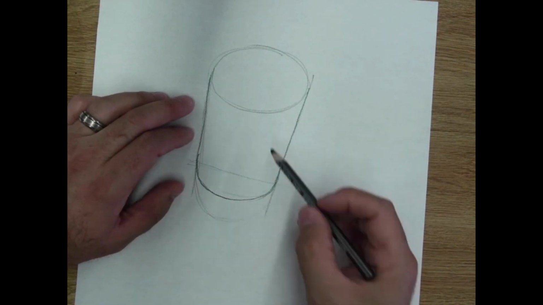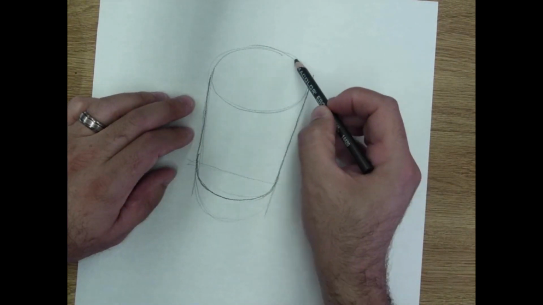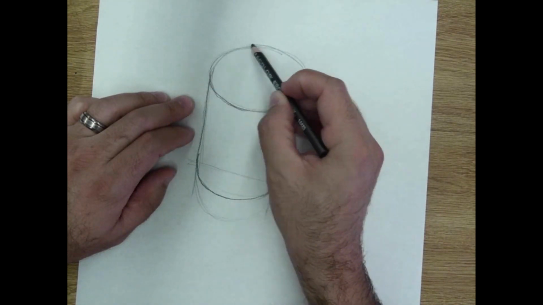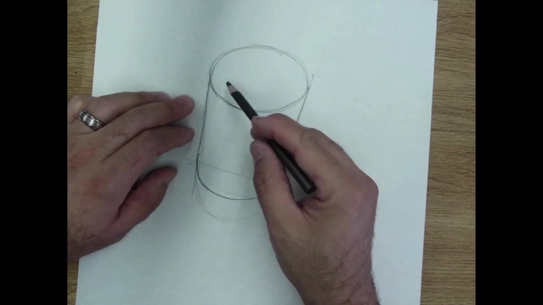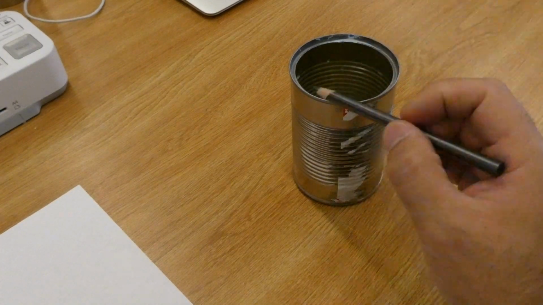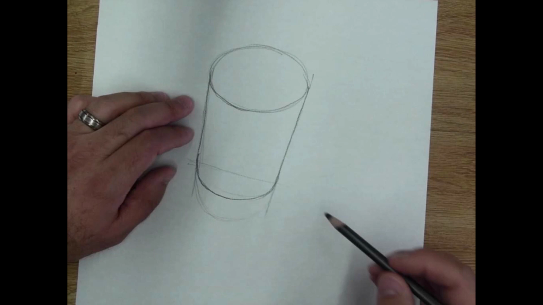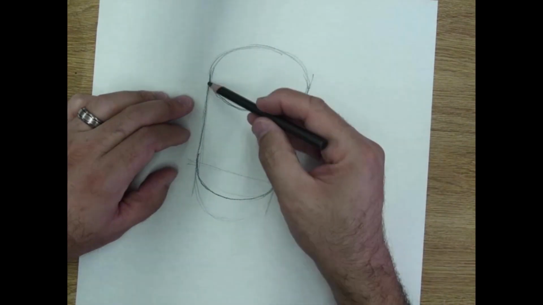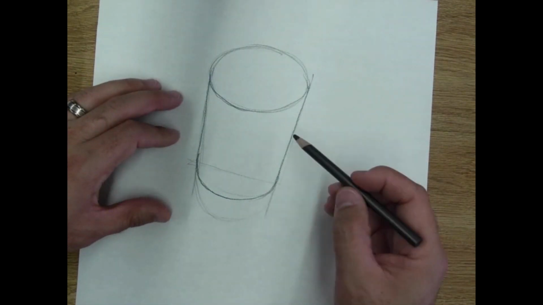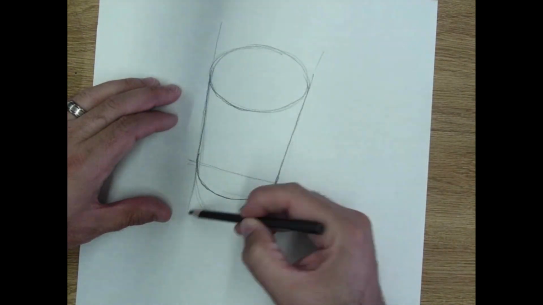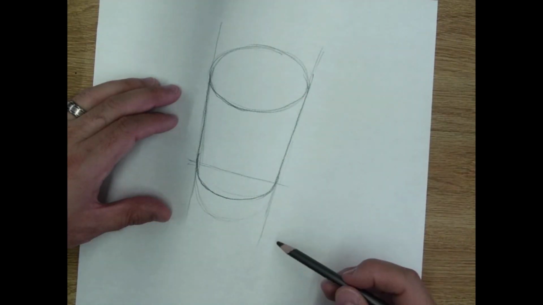All I'm asking you to do for this assignment is this very simple line drawing. You don't have to shade anything. You don't have to add any interior details. I'm not doing all these ridges or like the interior ridges in there. I'm not doing this inner lip. Just the simple line drawing of the shape of the cylinder. And what I'm going to be looking for is, did you make these marks that kind of help you to figure out the angles of the thing?